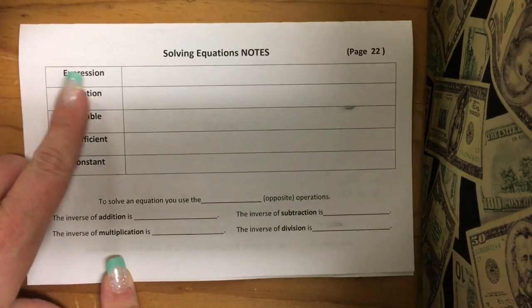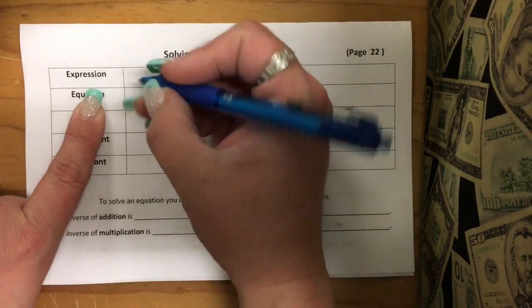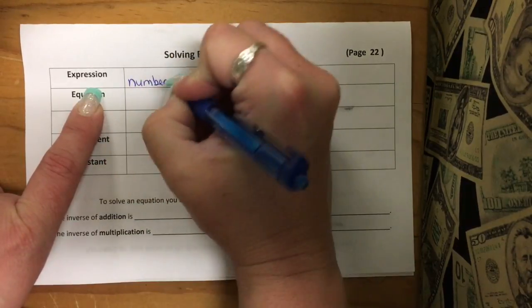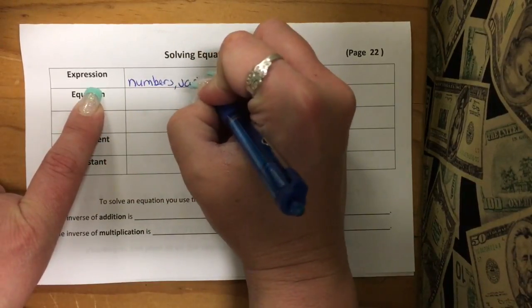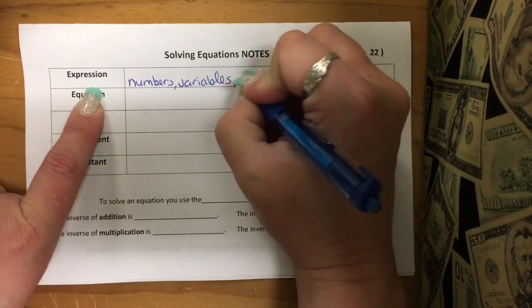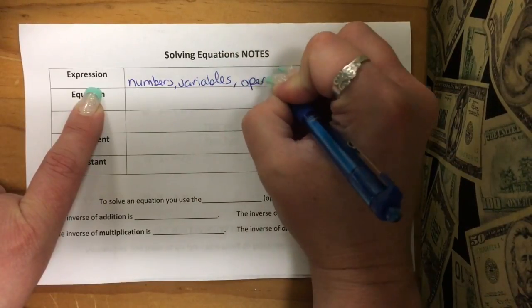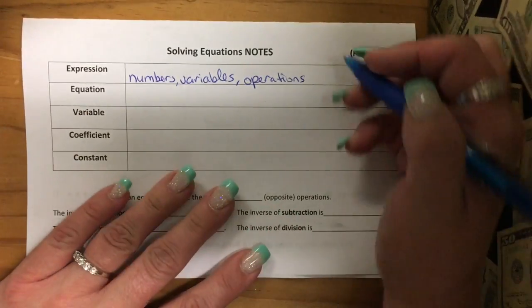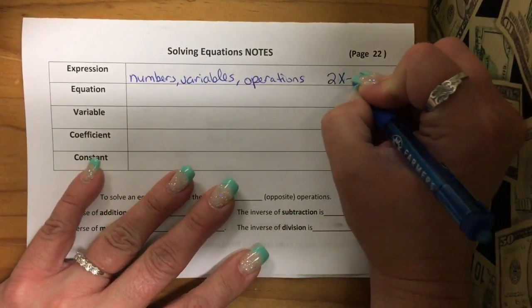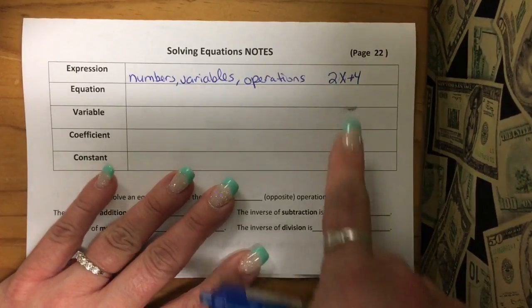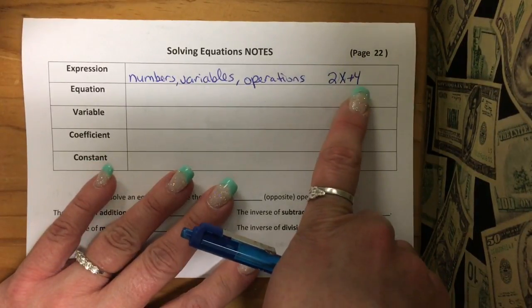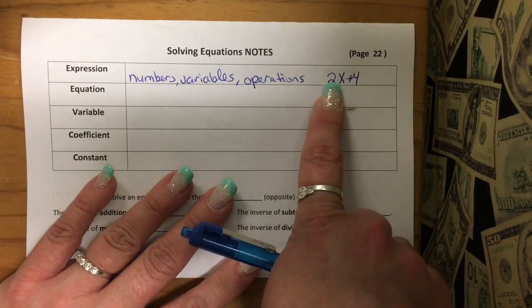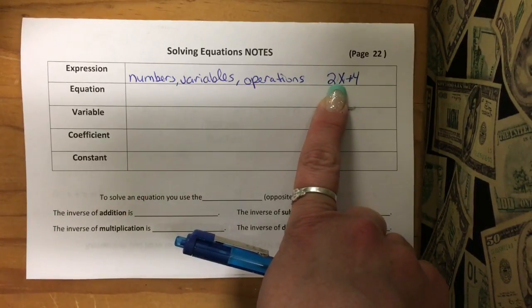But we have an expression, and an expression contains numbers, variables, and operations. Okay, so for example, that could be something like 2x plus 4. So we have our numbers, our variable, our operation is to add, and this also means to multiply here, this 2x.